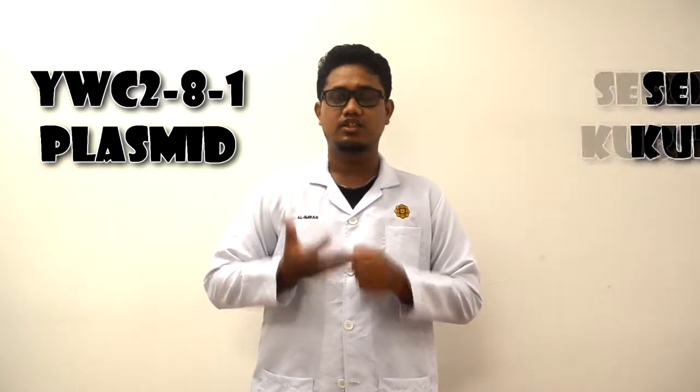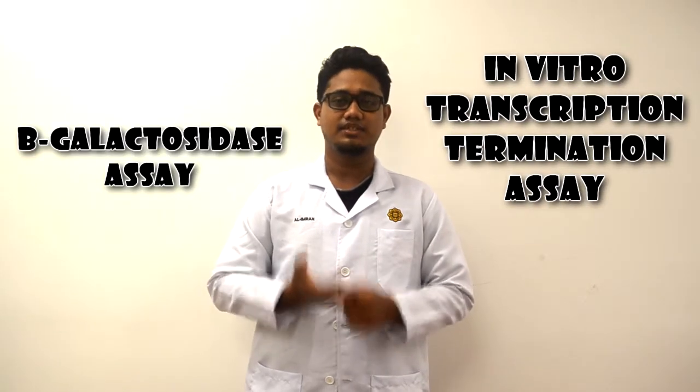The gene that is responsible for causing the intracellular crystal protein that we found in this article, I ran the gene in BLAST and found almost similar bacteria, which is strain YWC2-8 and another strain which is Cereibacter sphaeroides strain. It also uses a very specific and sensitive method to obtain a very delicate result, for example, the beta-galactosidase assay and the in vitro transcription termination assay.